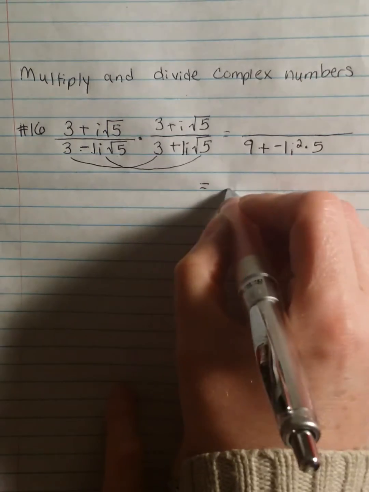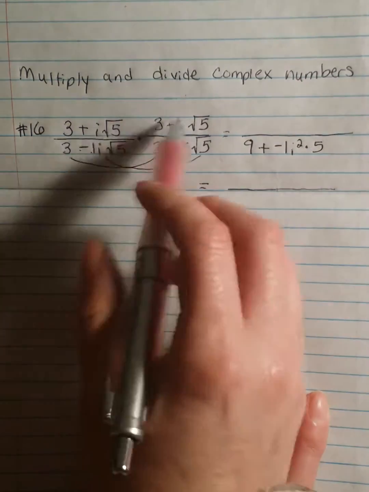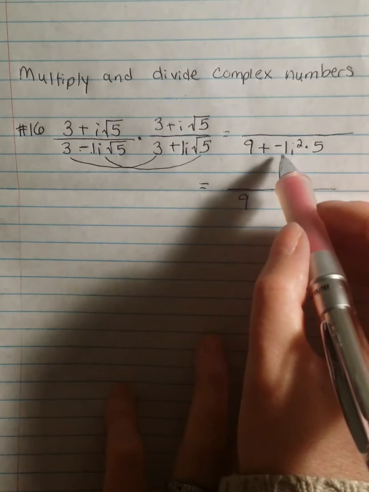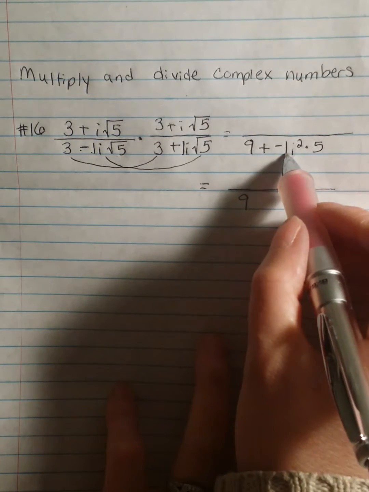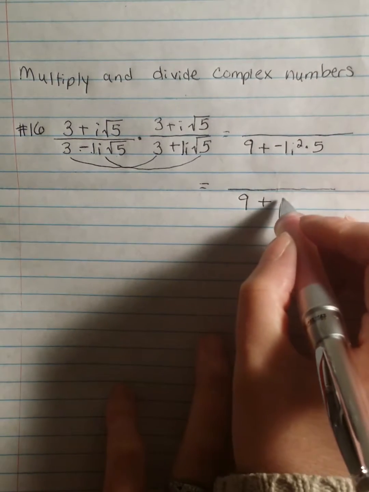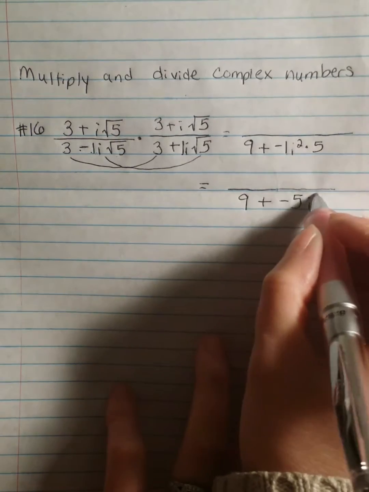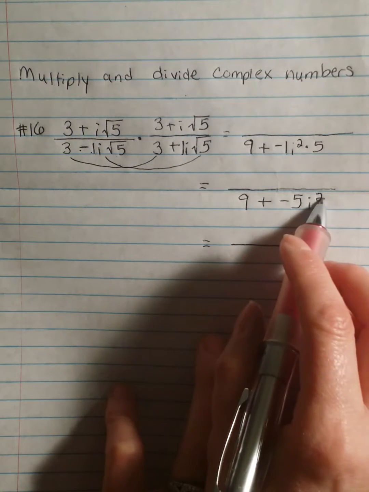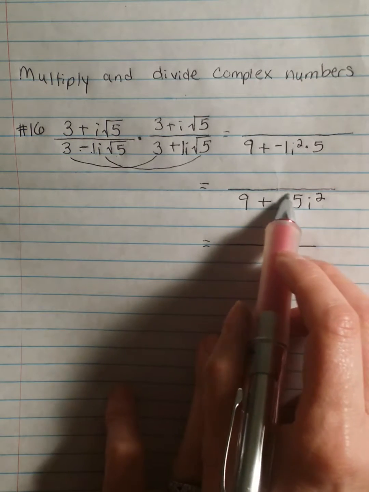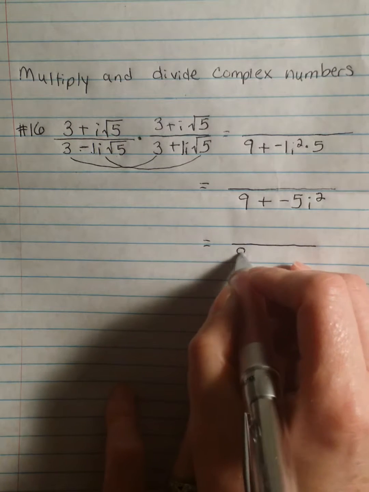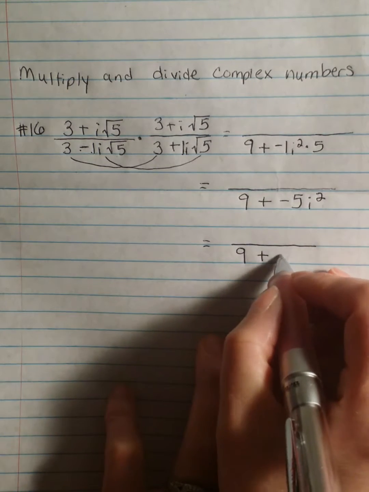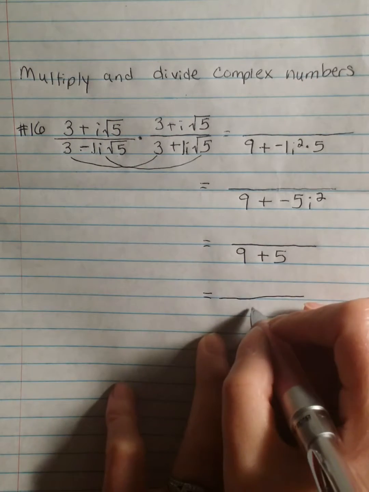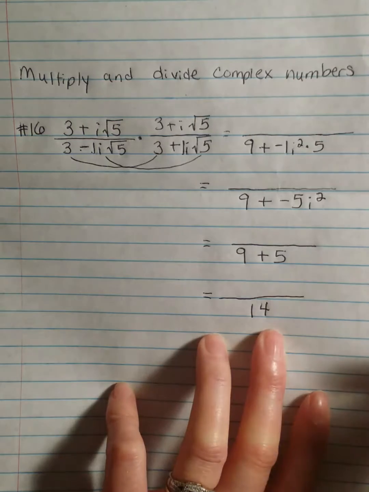So I'm going to keep working in the denominator and then I'll do the numerator afterwards. So I'm going to bring down this 9. And over here, 5 times negative 1 is going to be a negative 5I squared. And then this I squared basically says change the sign on this number here. So this is going to be 9 plus 5. And when you go to do this, 9 plus 5 is 14.